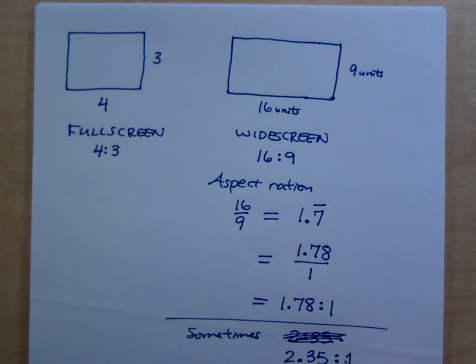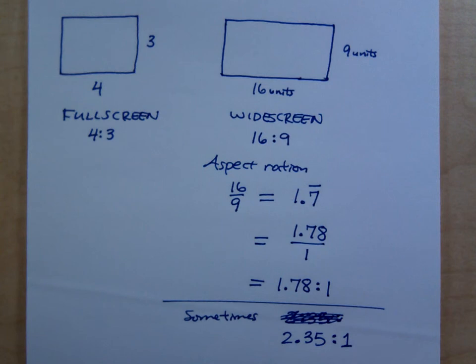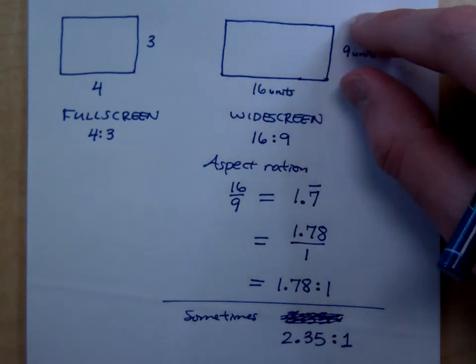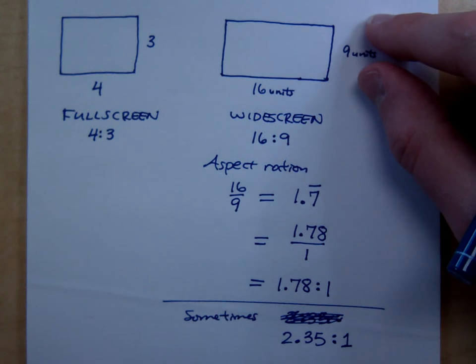2.35 to 1. Now think about what this means. In the last example, your standard widescreen would be 1.78 to 1. But this is a larger ratio, 2.35 to 1. What that means is that the picture is even wider. It's even wider than your normal widescreen.